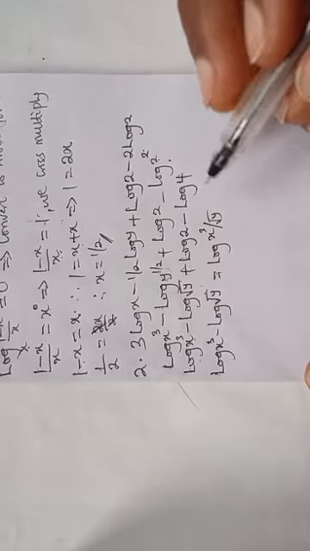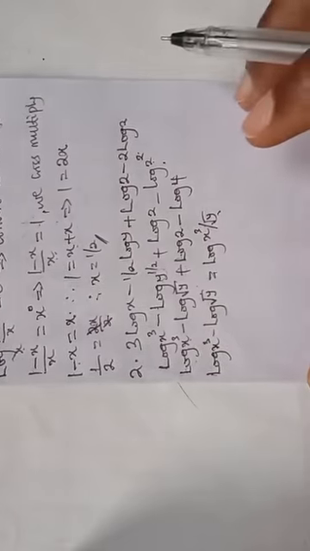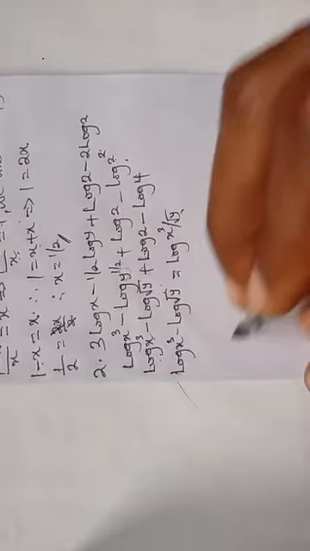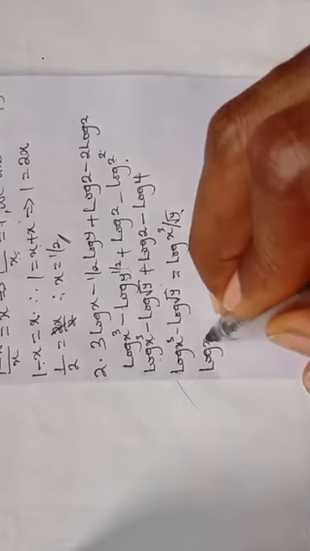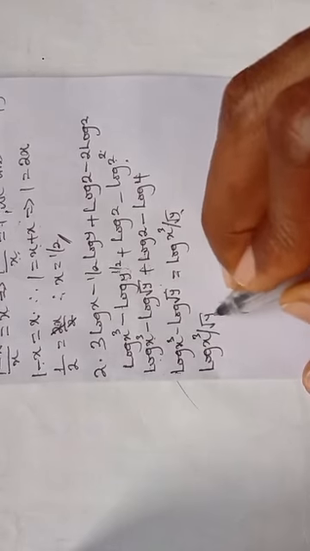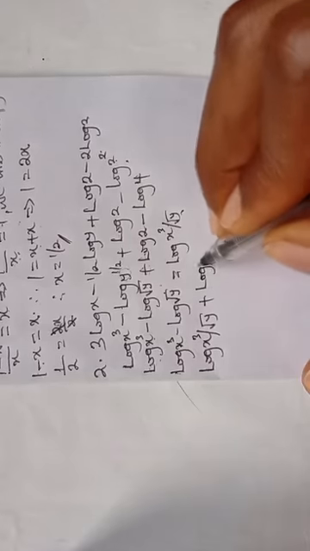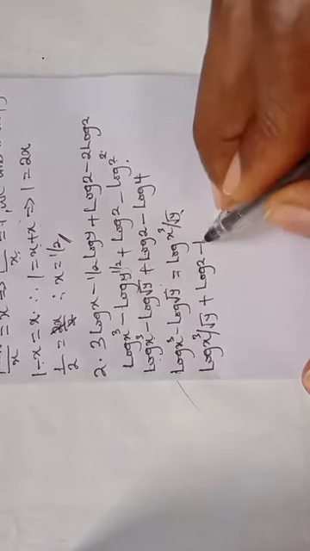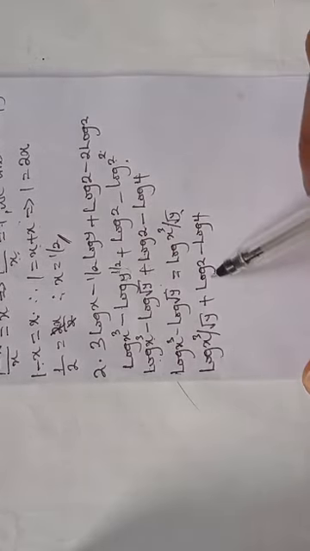Okay, so I'm going to replace this with this, then to have log of x power 3 divided by square root of y plus log 2 minus log 4. So here now, I'm going to apply the addition law.